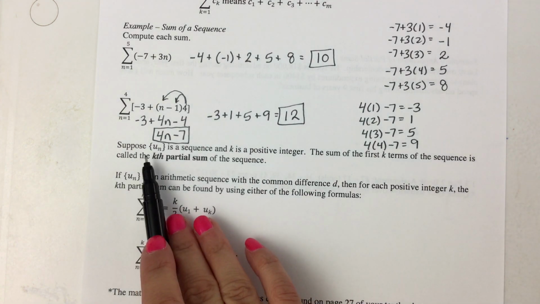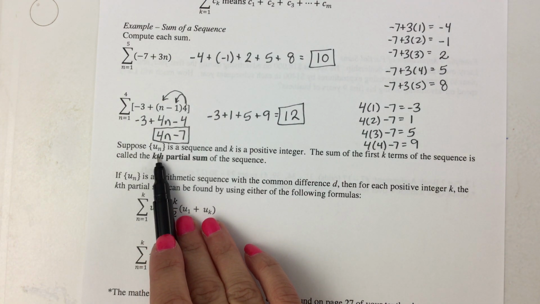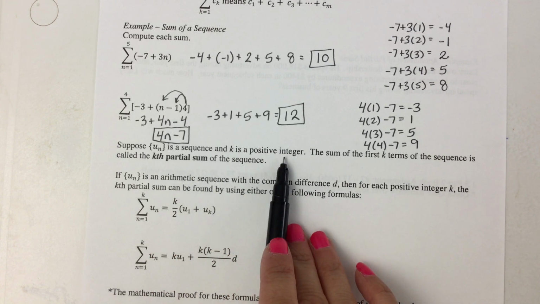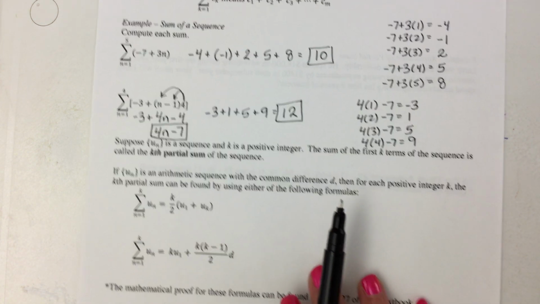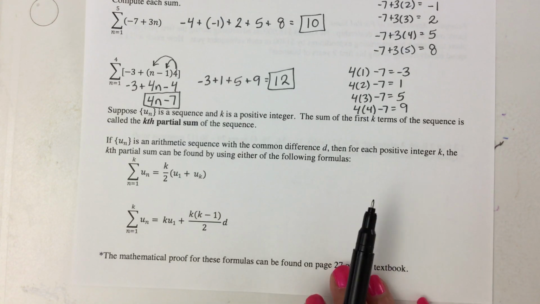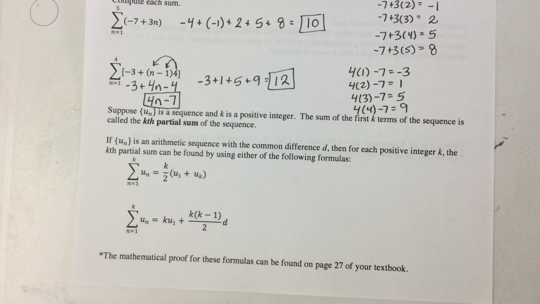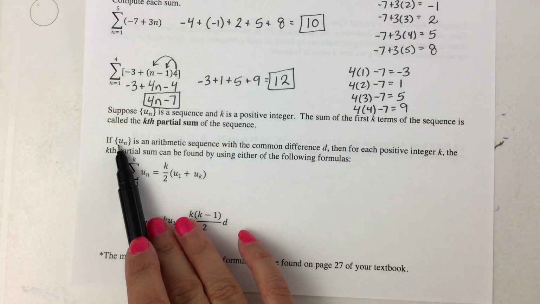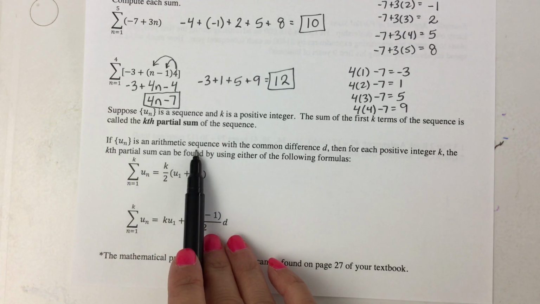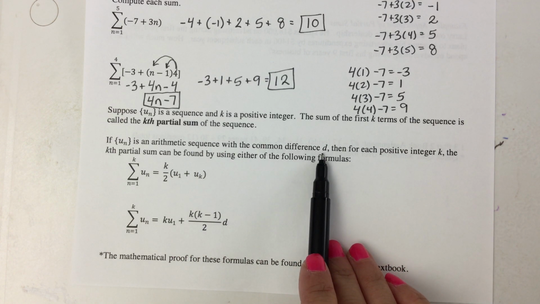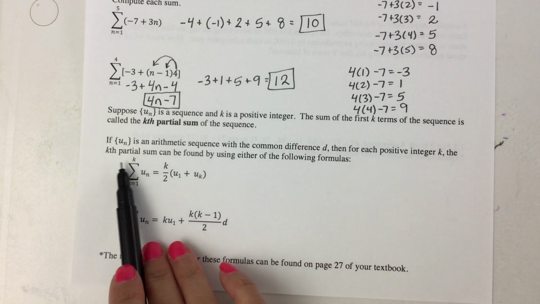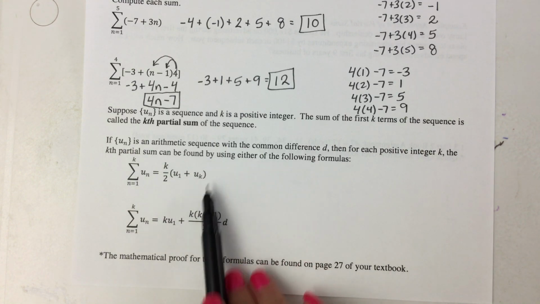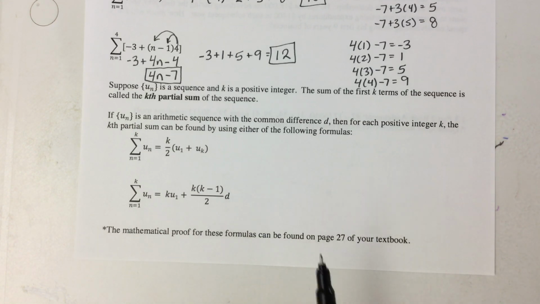It says, suppose that we have a sequence, okay? And k is a positive integer. K is the value on the top. The sum of the first k terms of the sequence is called the kth partial sum of the sequence. It's such a weird thing. If U sub n is an arithmetic sequence and you know the common difference d, then for each positive integer k, the partial sum can be found using either of the following formulas. So here's the cool thing.